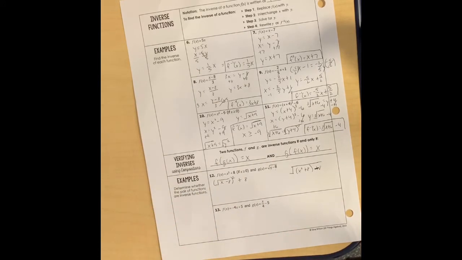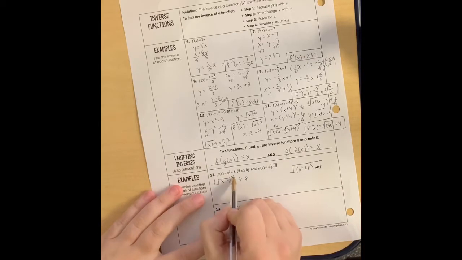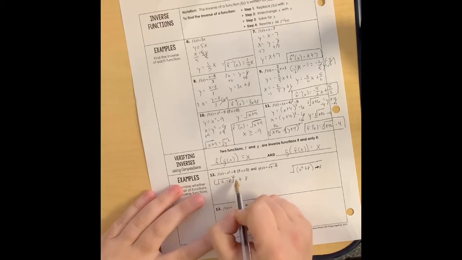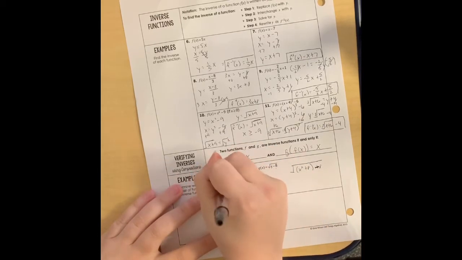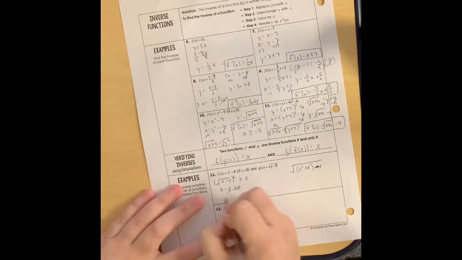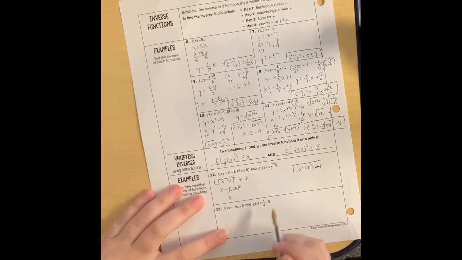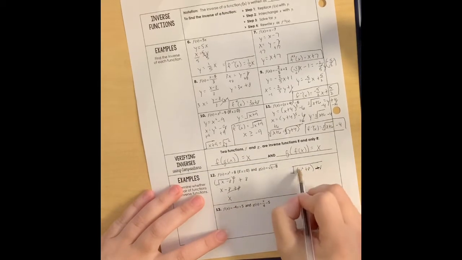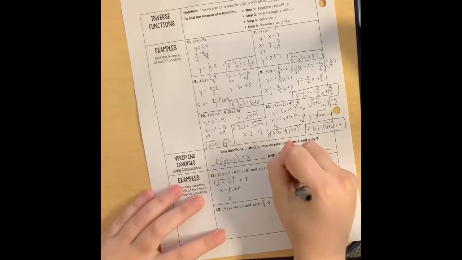Okay, so we want to check both of these and see if they're going to cancel each other out to equal x. Okay, so on this one right here, the square root and squared cancel each other out, so we're left with x minus 8 plus 8. The negative 8 and plus 8 cancel, so we are left with x. On this one, okay, these parentheses do not make a difference.